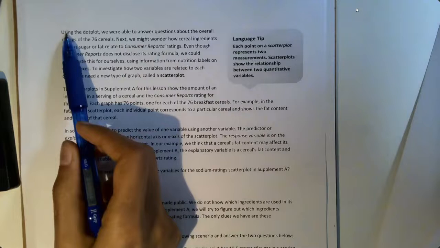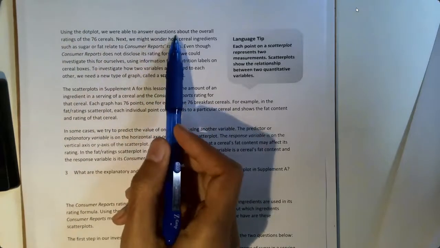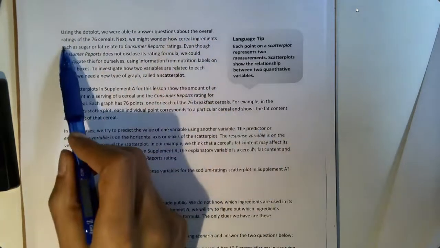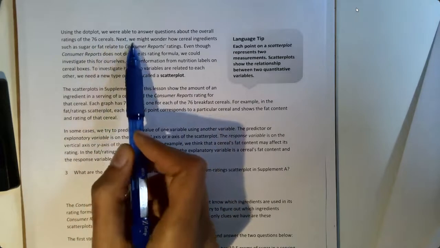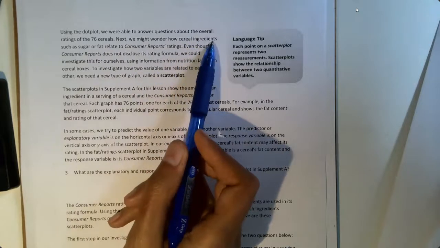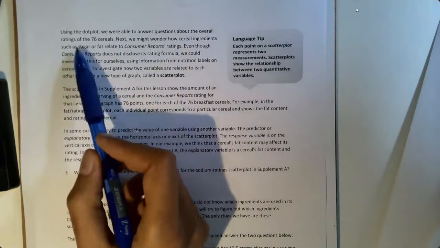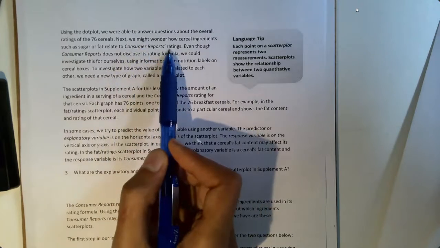Using the dot plot, we were able to answer questions about the overall ratings of the 76 cereals. Next, you might wonder how cereal ingredients, such as sugar or fat, relate to Consumer Reports rating.